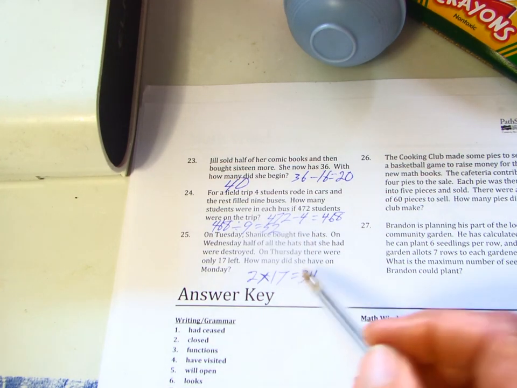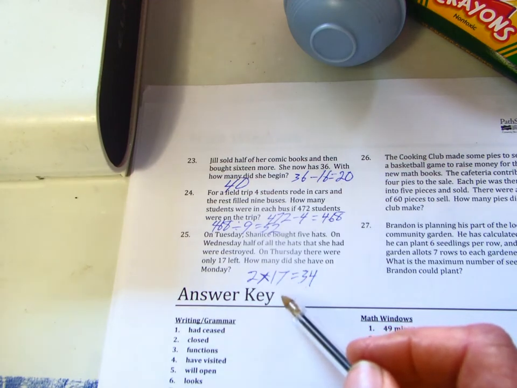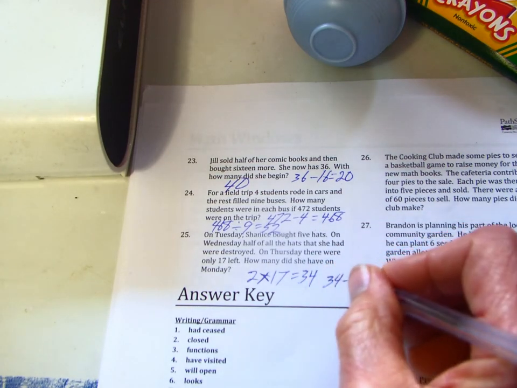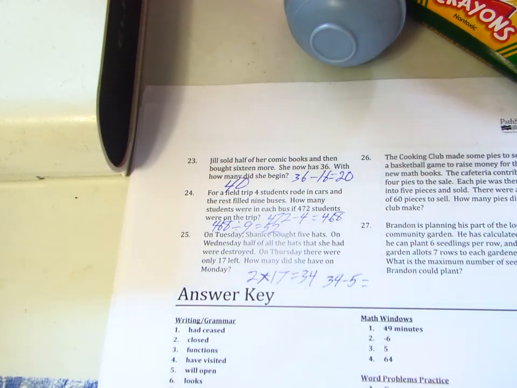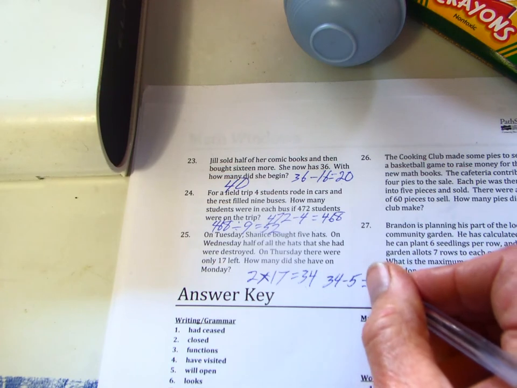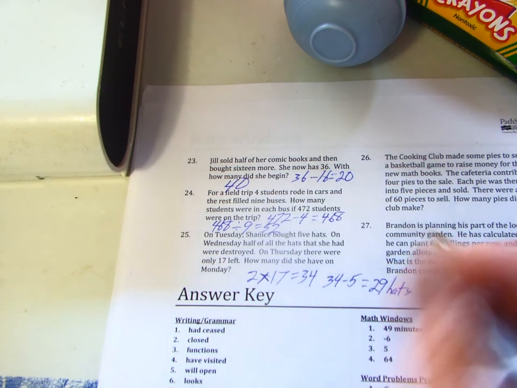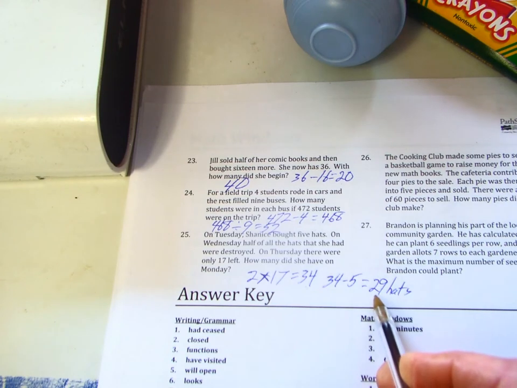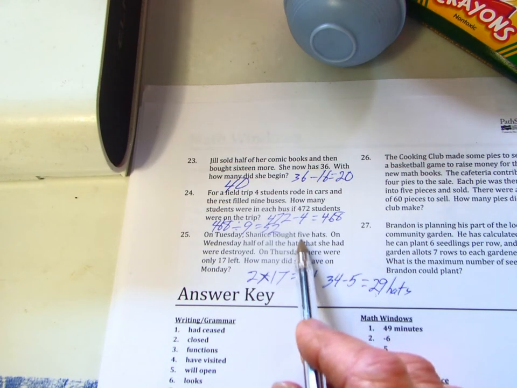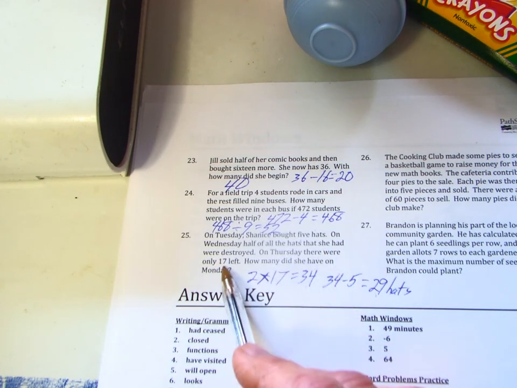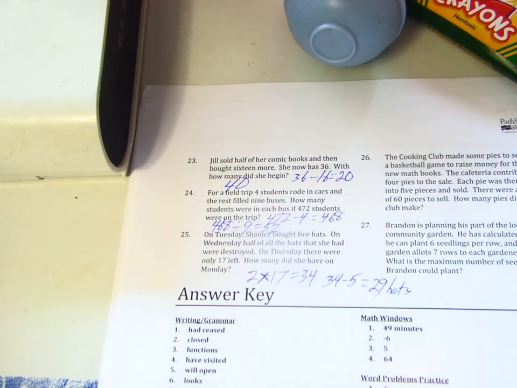How can you find out what she had? Well, it had to be less than 34. You subtract. 34, take away the 5. That'll tell you how many hats she had before half of them were destroyed. 34 take away 5 is 29 hats. Now, check it out. 29 hats. She buys 5 more. That's 34. Half are destroyed. That's 17. And there we are. That worked out.